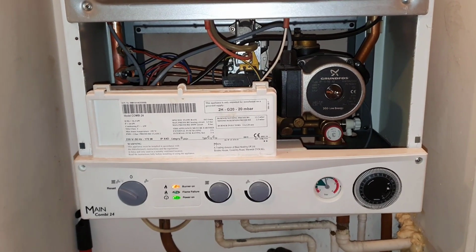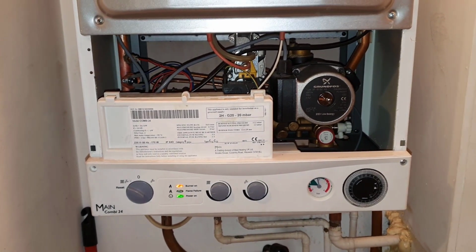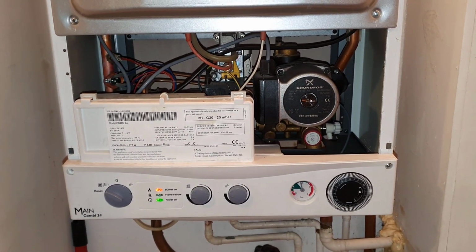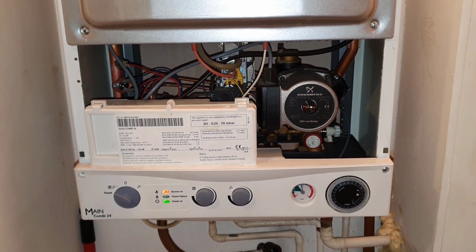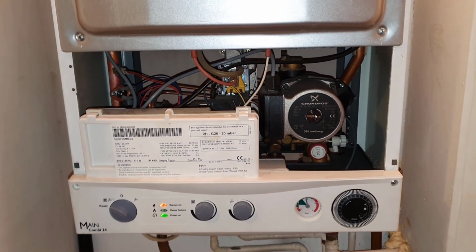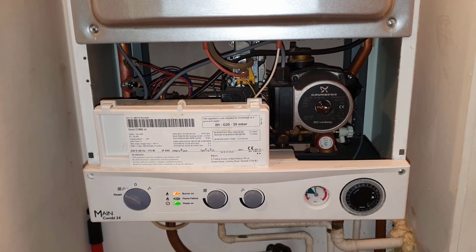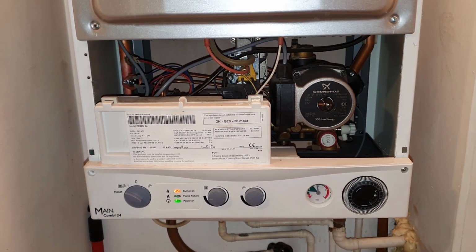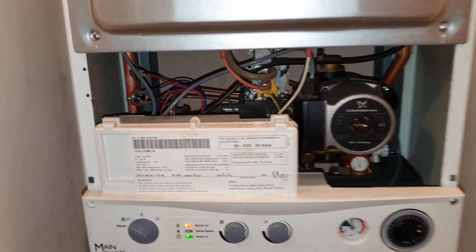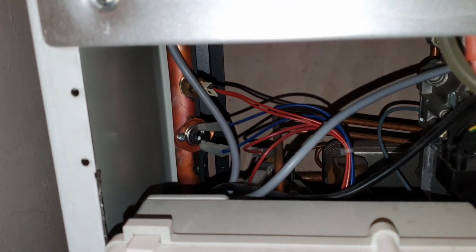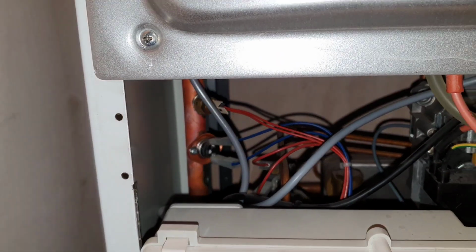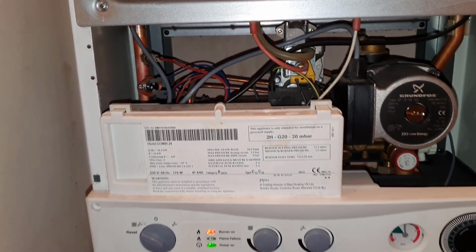Today's video is a continuation of part 1 on what you thought the fault was on this particular main Combi 24. So I've got various answers from you guys, and it could be the fan, it could be the air pressure switch, it could be the sensor, which is there, the primary sensor. It could be even the circuit board.